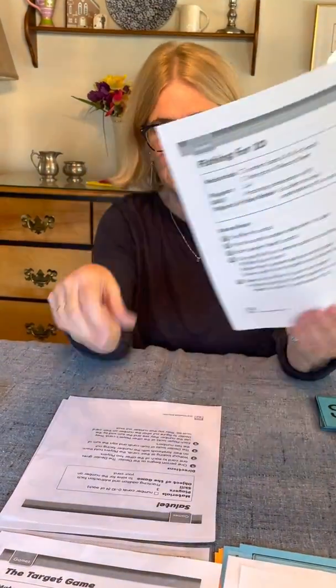There's also some other games using your number cards. There's fishing for 10. It's modeled on the Go Fish game, but the object of the game is to try to find combinations of 10. For example, if I have a 7 in my card, I might ask the person that I'm playing with, do you have a 3? Because I know that 7 plus 3 equals 10. Directions are right here.